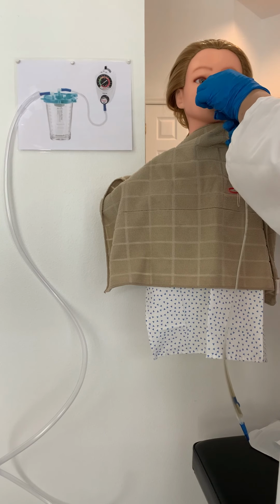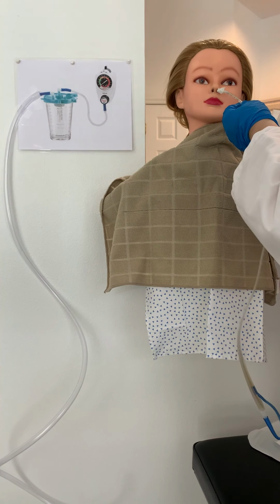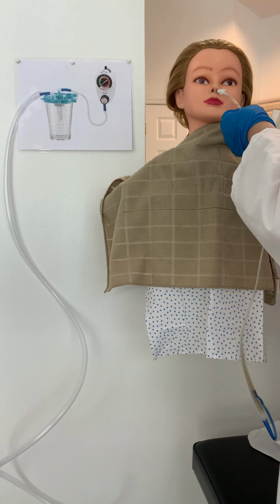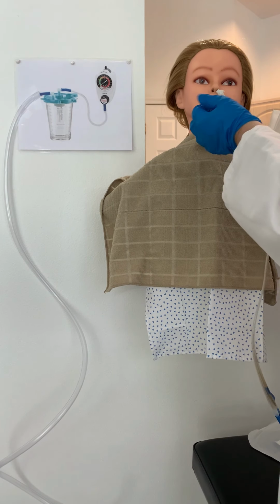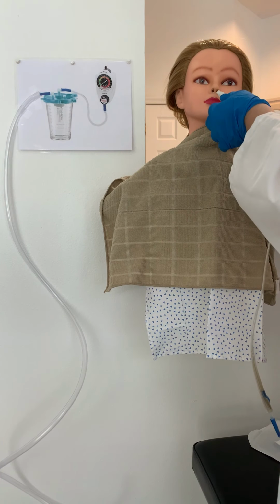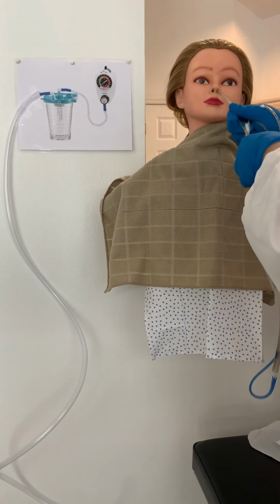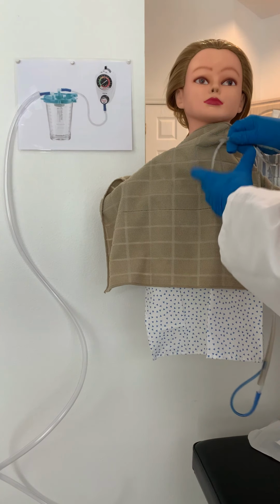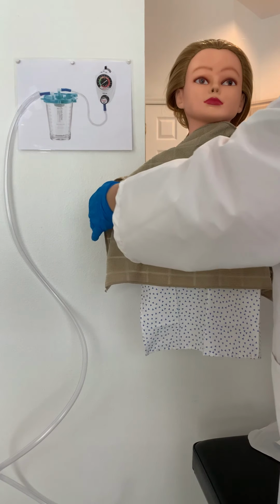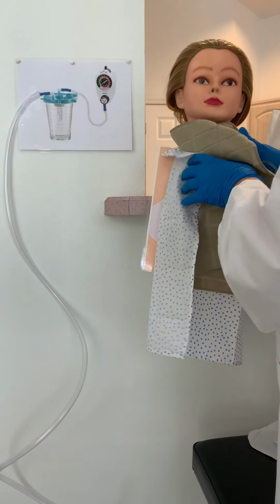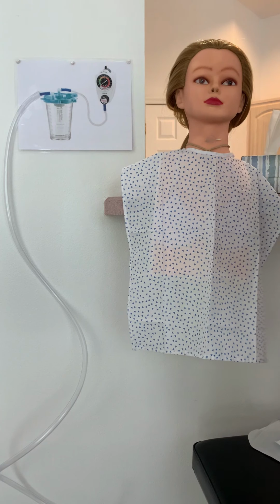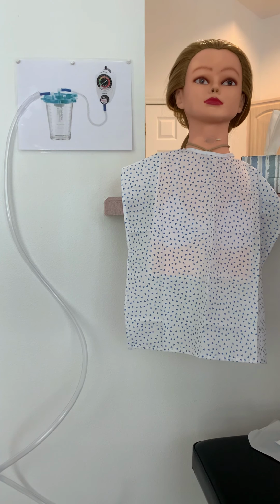Okay, so on the count of 3, Mrs. Harper, I'm going to have you take a deep breath and hold it while I pull this out. All right, 1, 2, 3. Deep breath, hold it, hold it. All right, good. And we can just wrap this in that towel and throw the tubing away.